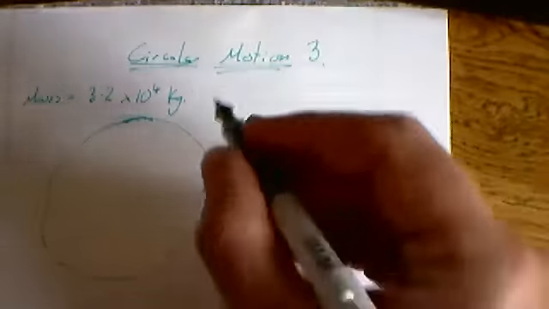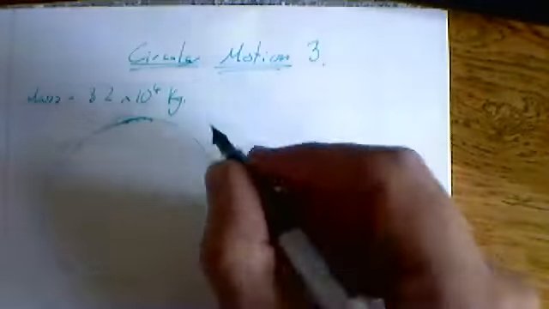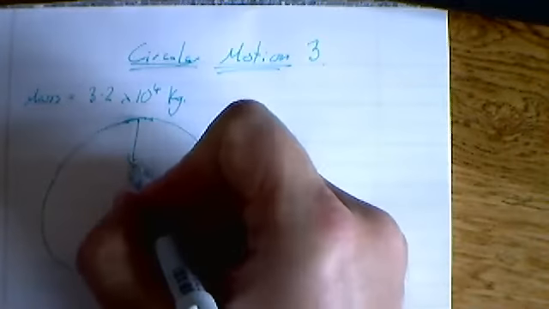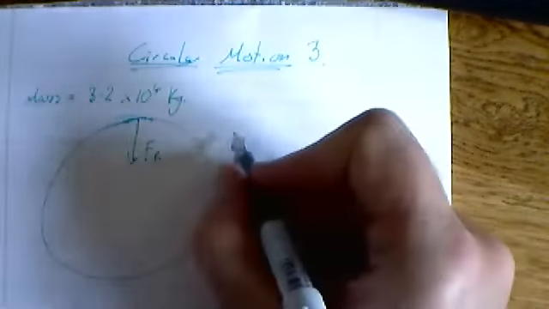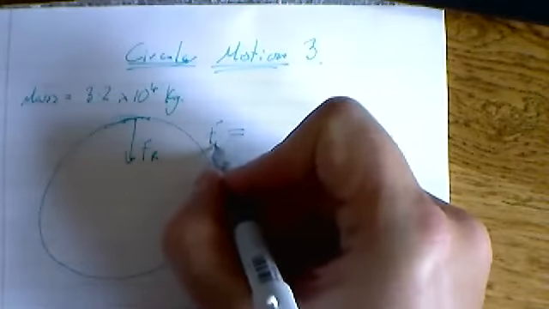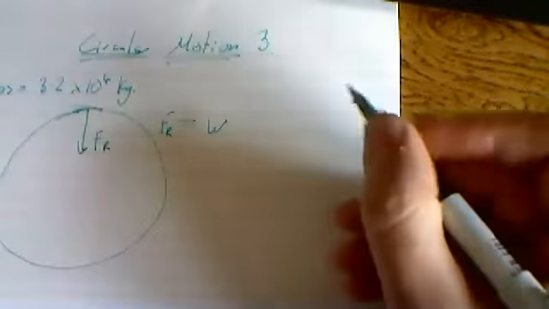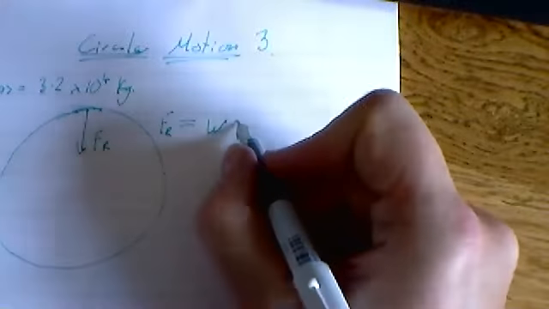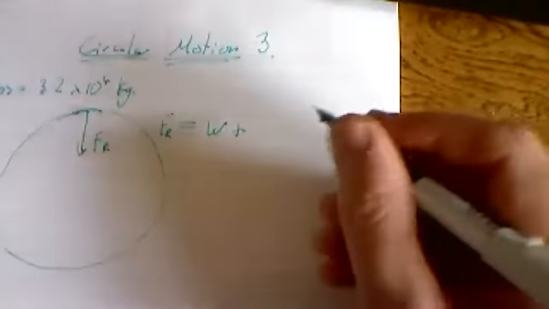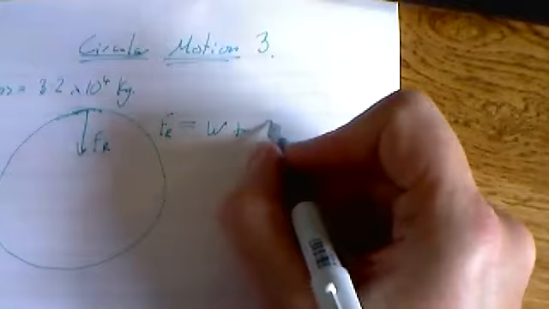And we know that the pilot feels weightless. So we know that the resultant force, let's call that FR, is going to be a combination of the weight of the pilot and the contact force of the seat on the pilot.